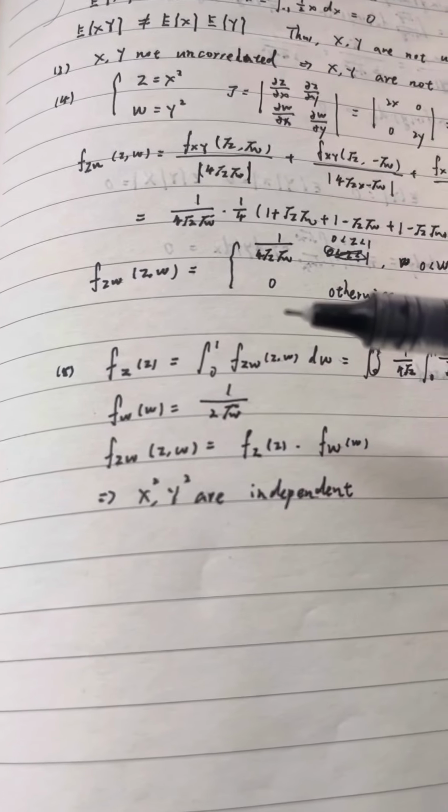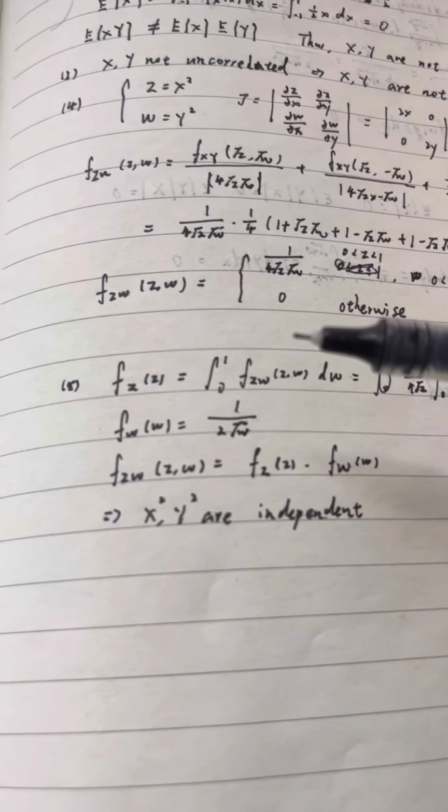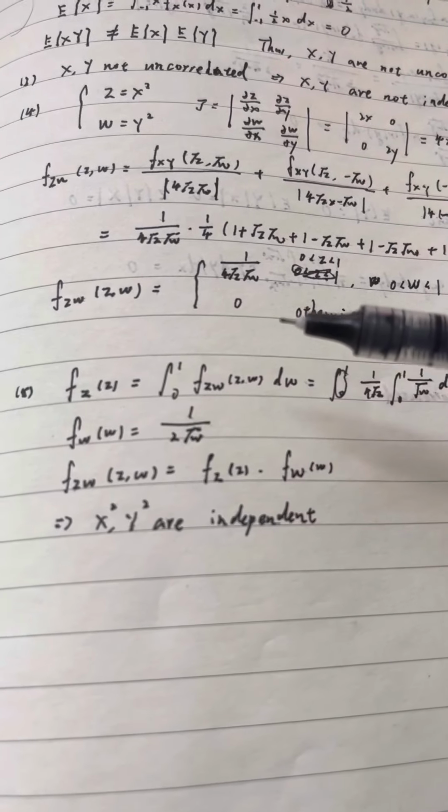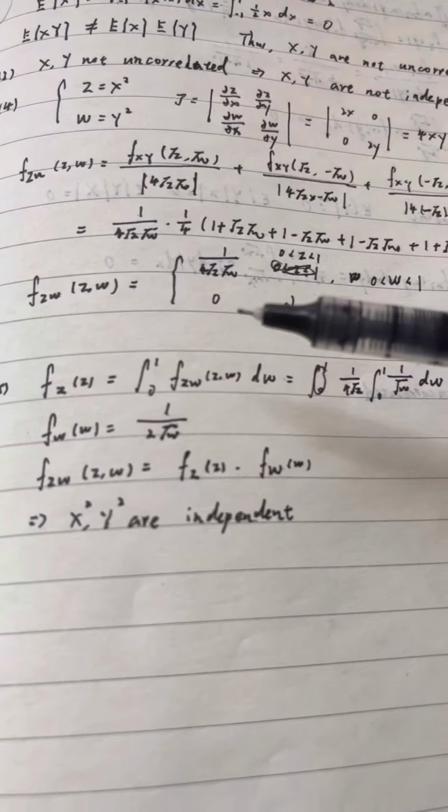So for the fifth problem, it tells us to prove or disprove that X squared and Y squared are independent or not. So it's just whether Z and W are independent or not.